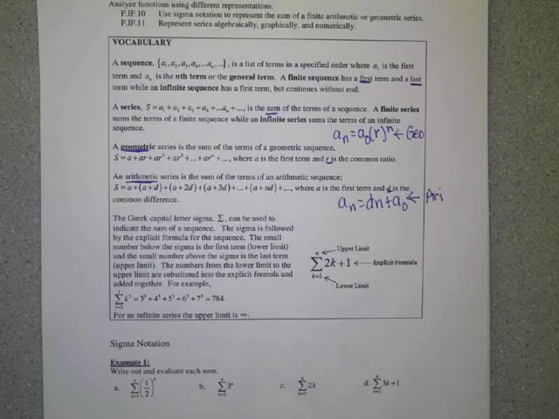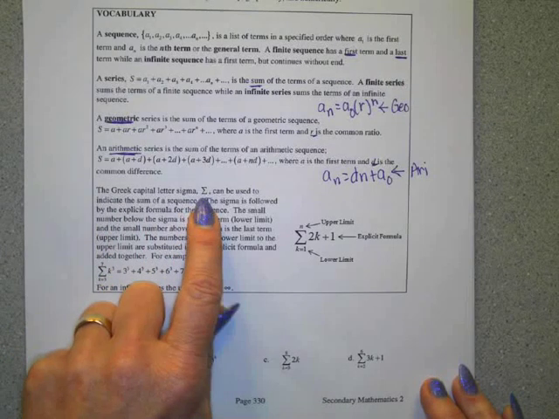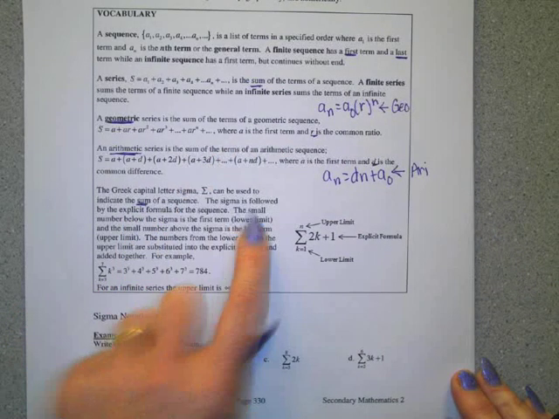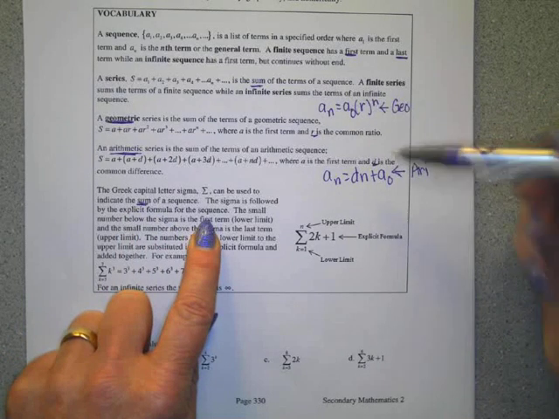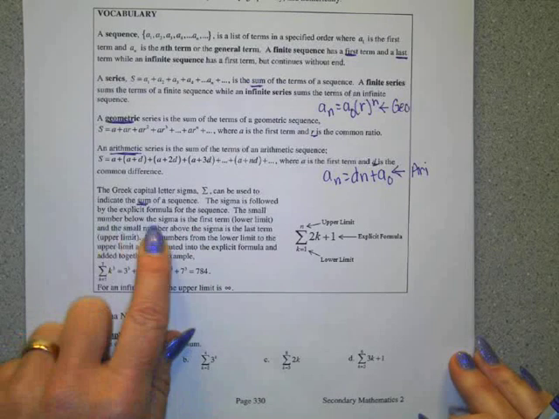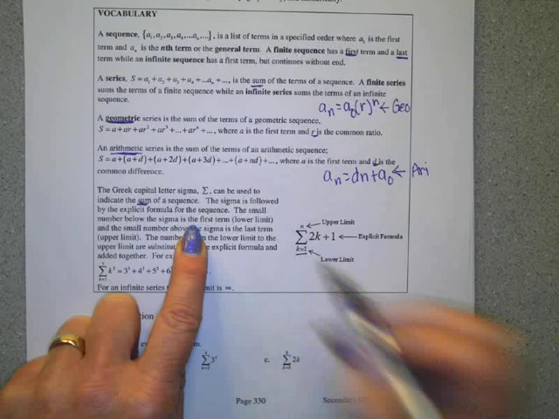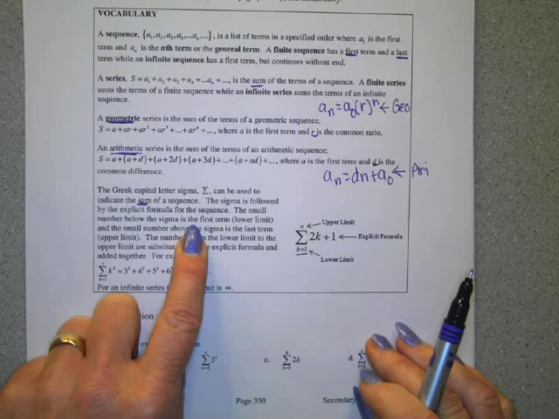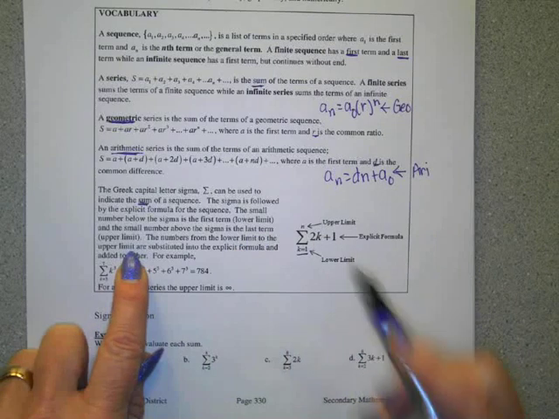But now the new piece is we are going to put them into a special notation. We're going to use the Greek capital letter sigma. That's what it looks like, kind of a funky E, and it's used to indicate the sum of the sequence. The sigma is followed by an explicit formula for this sequence. The small number below the sigma is the first term, and that will always be k equals 1 for our sequence. So instead of n, we use k. That will be considered the lower limit, and the smaller number above the sigma will be the last term, or the upper limit.